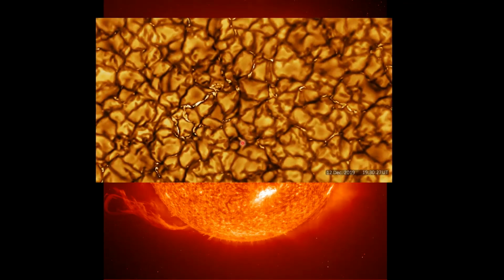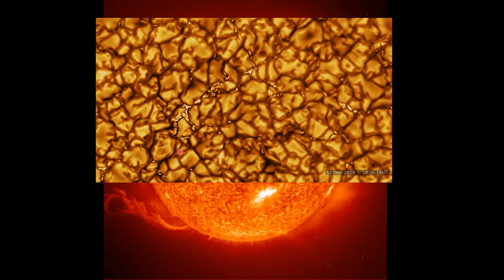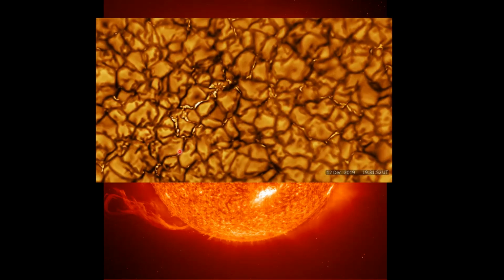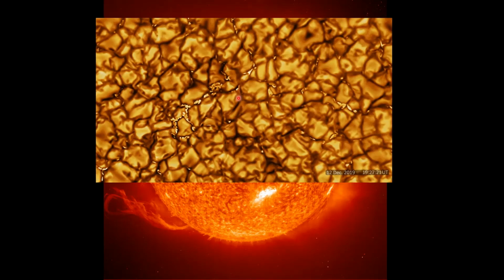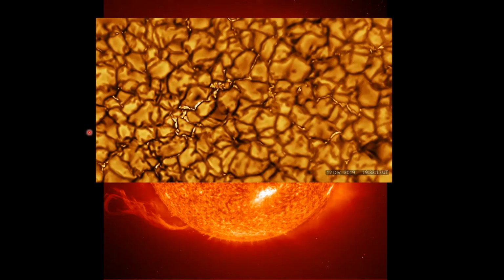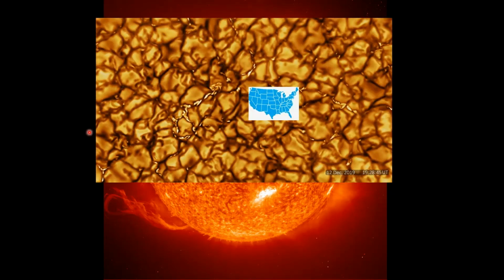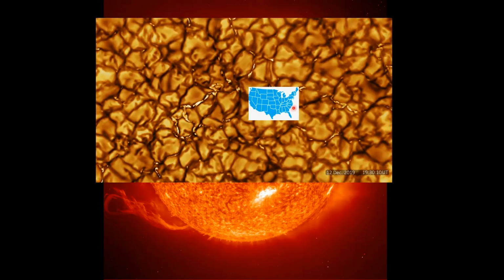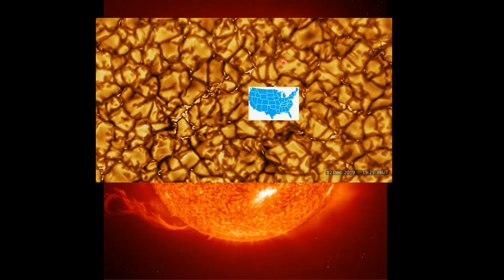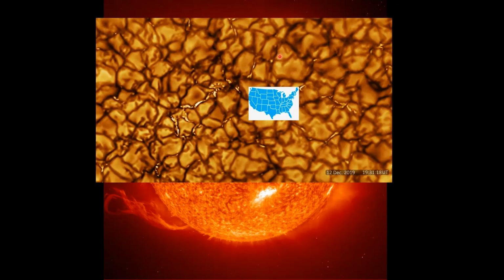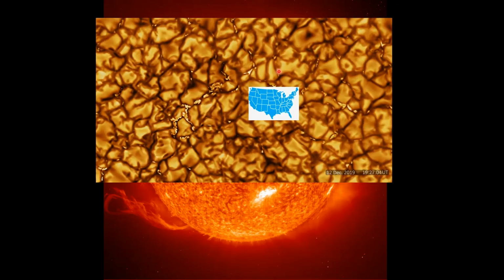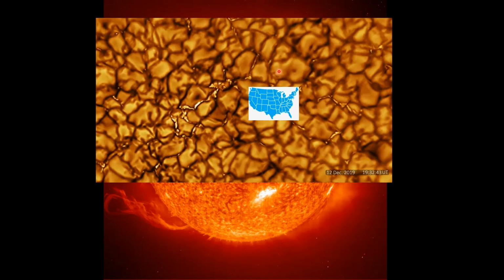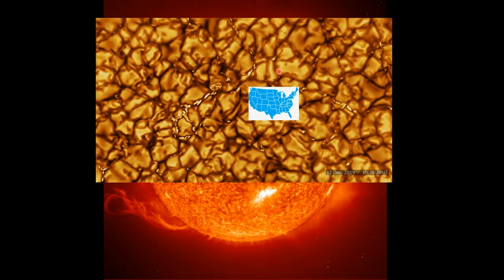Now, one big difference to that pot of boiling white liquid is that these are actually huge. They look small when we're watching a video like this, but if I give you some sort of comparison, the United States would be about this size. So one of these convection cells is just giant. The sun itself is really mind-blowingly big compared to anything we've ever experienced on Earth.